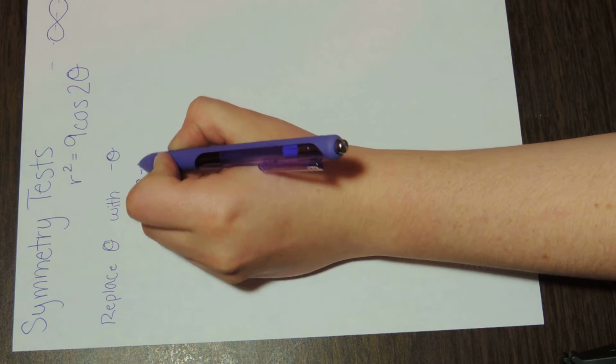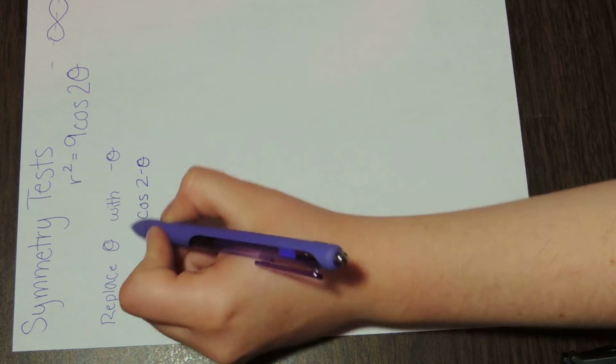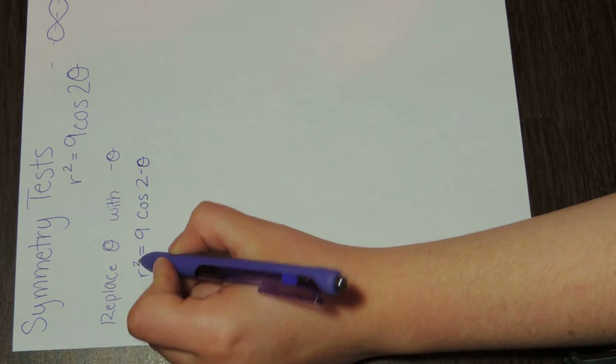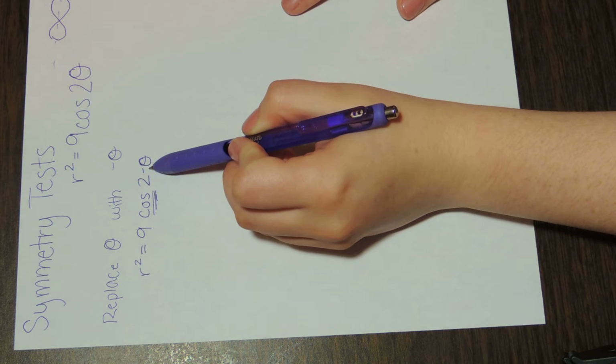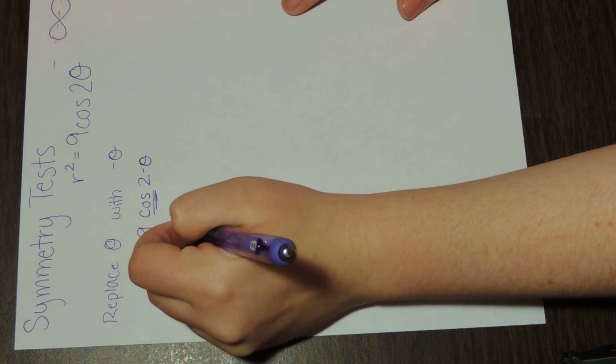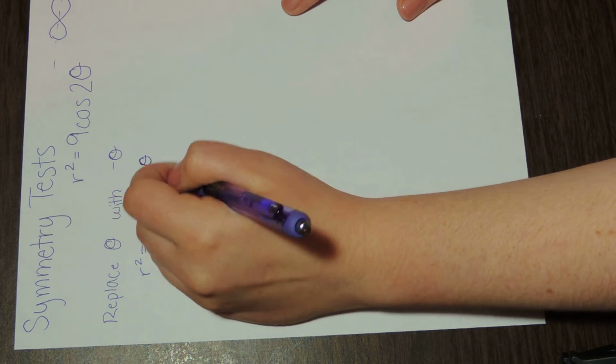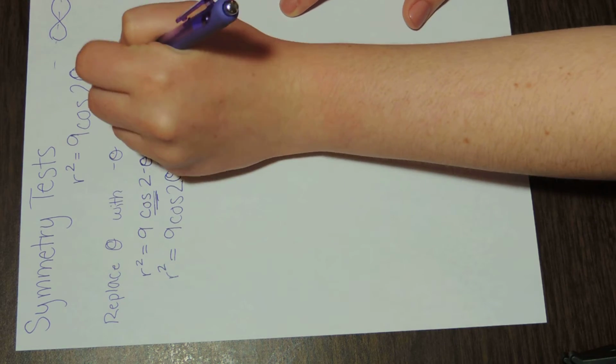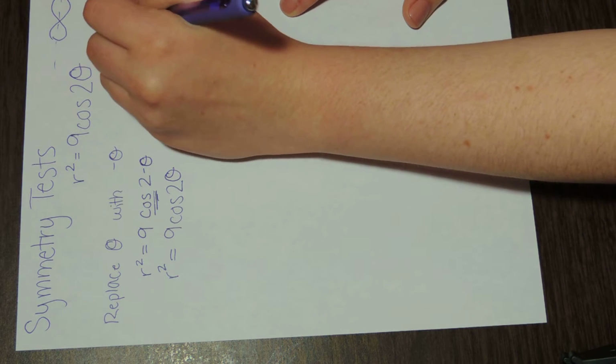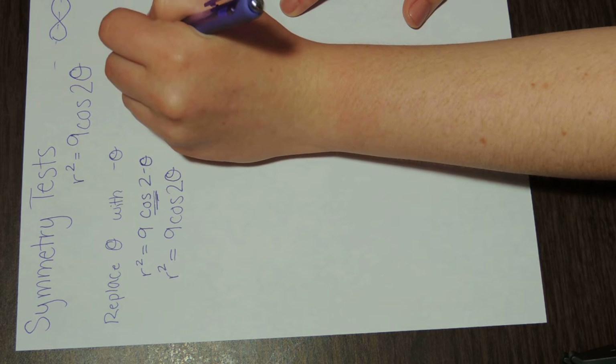So, if we have 2 negative theta, what is going to happen? Well, cosine is an even function, and so that means that this negative sign is not a factor. They actually equal one another, which means that this can be rewritten just as the original equation. So yes, it is symmetric about the polar axis.